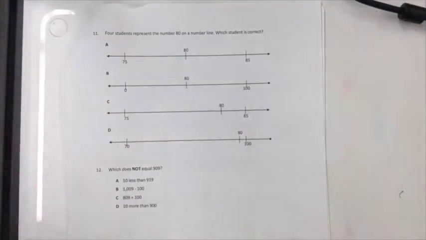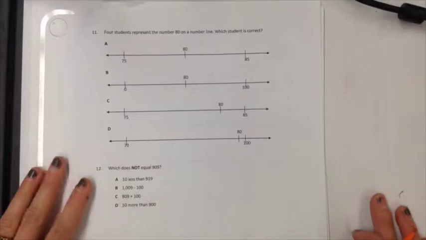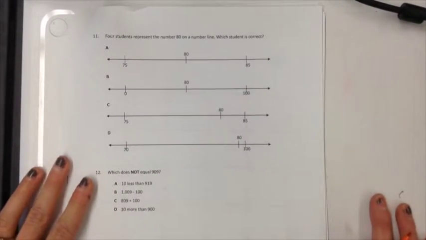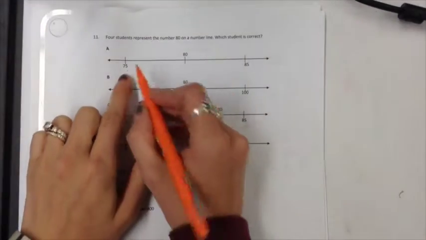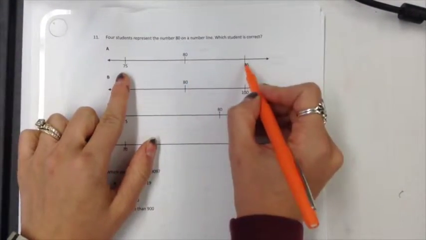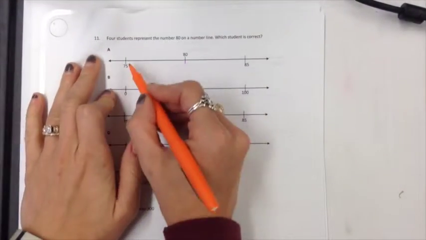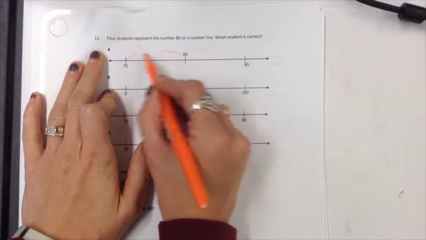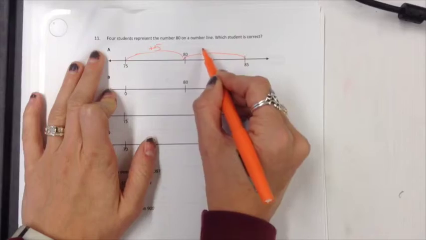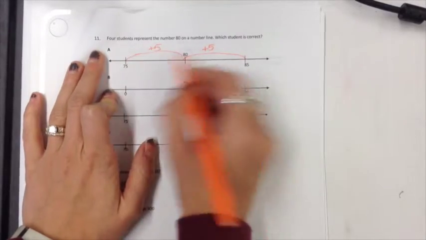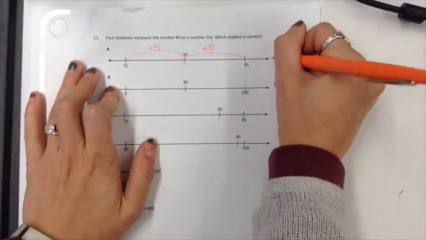Number 11. 4 students represent 80 on the number line. Which student is correct? So I need to check each of these students and see which one is correct. 75, 80, 85. I know that jumping from 75 to 80 is plus 5. Jumping from 80 to 85 is plus 5. They're the same distance in the same interval, so that could be correct.